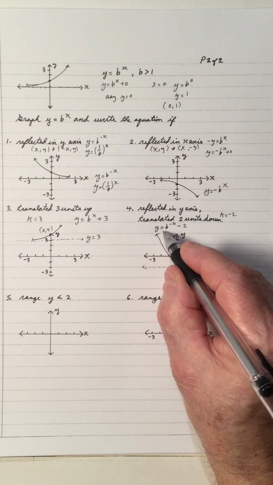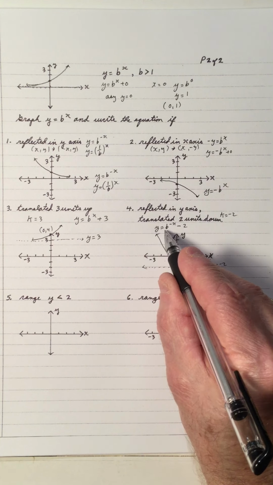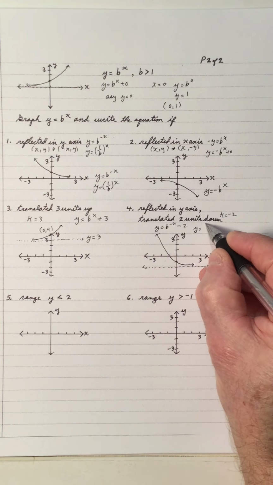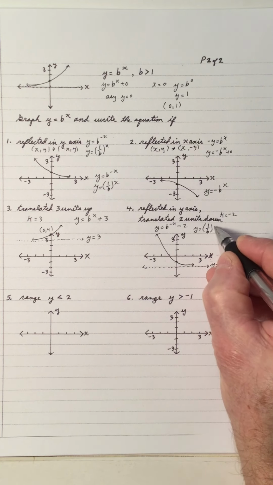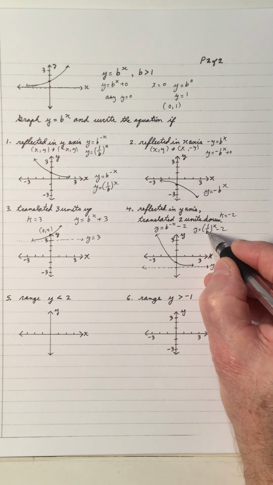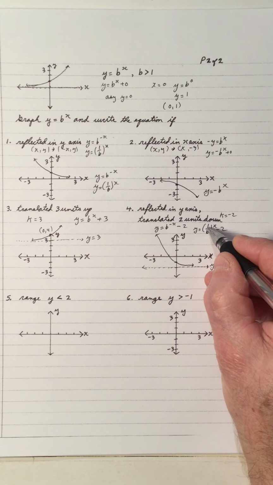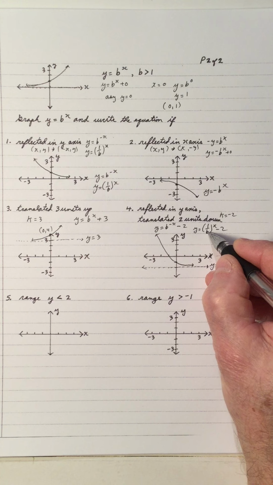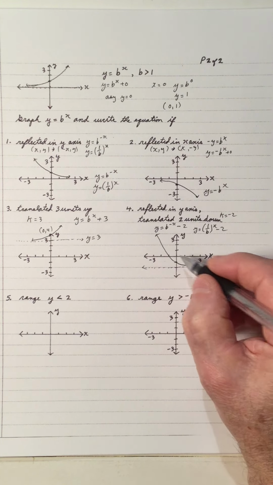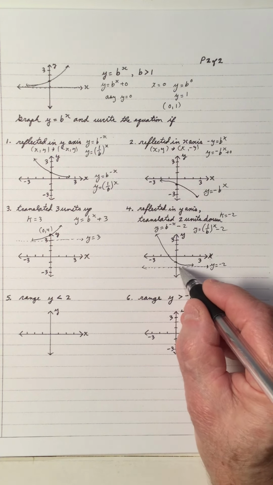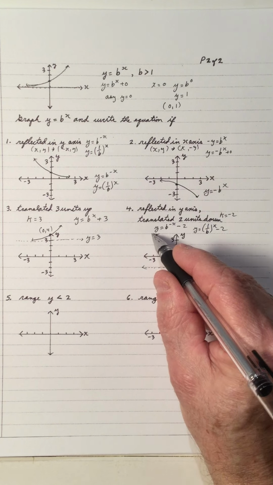And again, there's the equation: y equals b to the negative x, minus 2. We could also write y equals (1 over b) to the x, minus 2. And remember, b is greater than 1, so this is 1 over 2 or 1 over 3 or whatever you wish. But that means this base is between 0 and 1, so this is a decay curve. As x goes to infinity, y goes to 0. And as x goes to negative infinity, y goes to infinity.